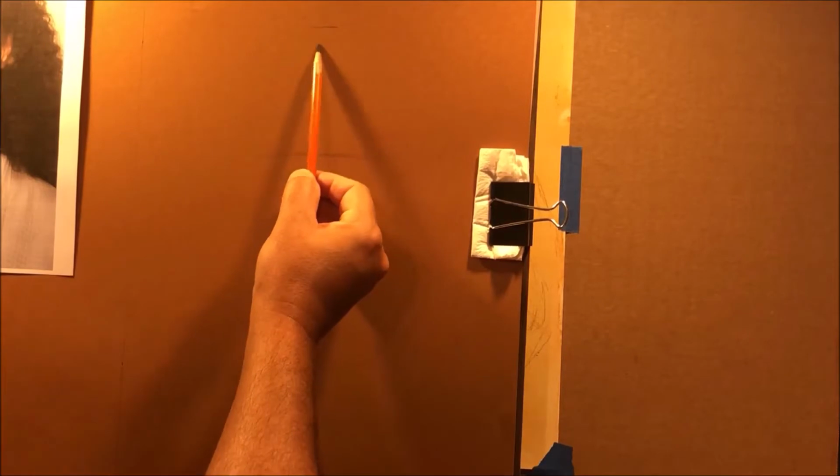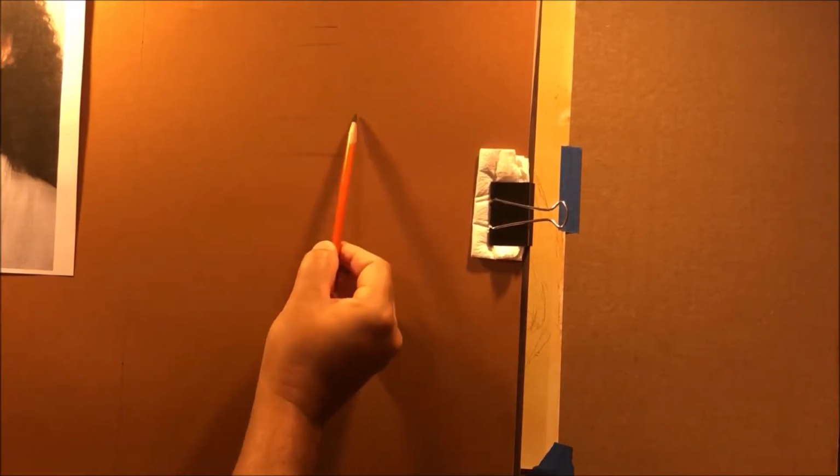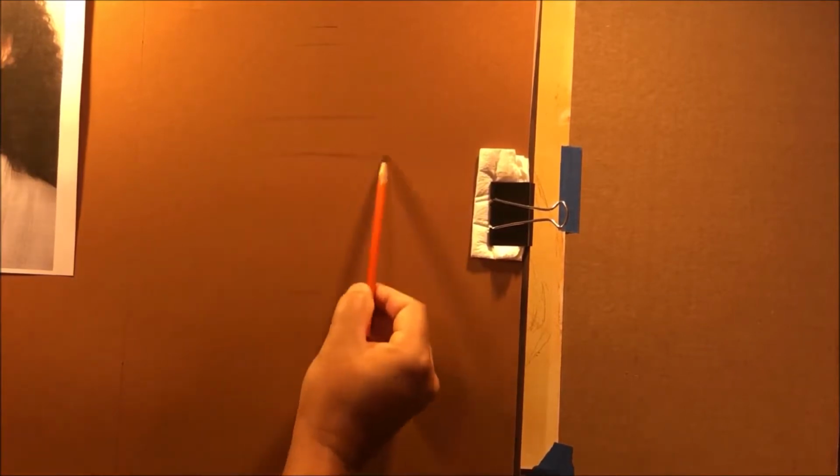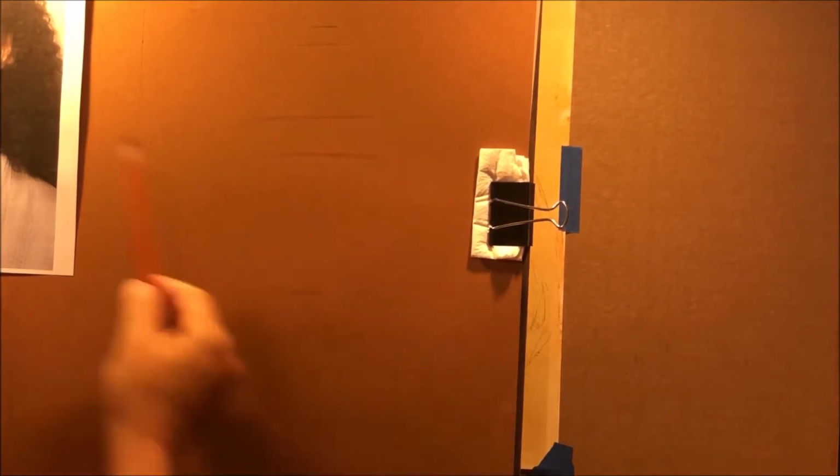And so basically when you draw, it becomes a cutting up method where you're trying to just figure out all the landmarks.